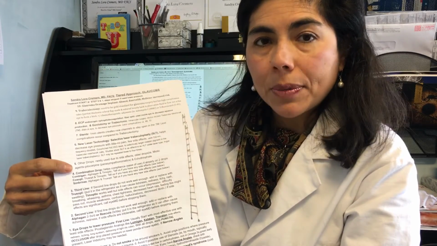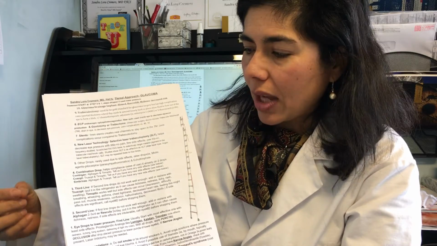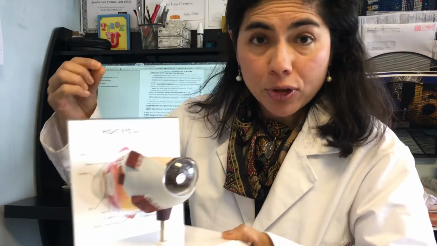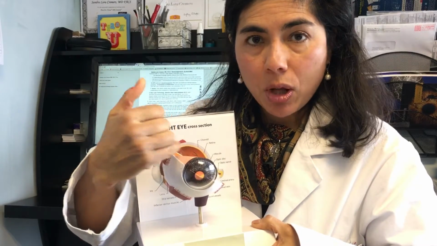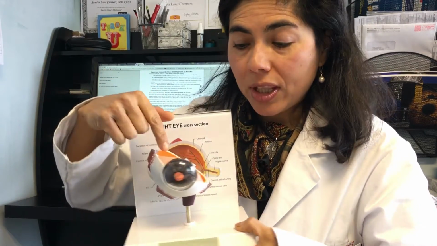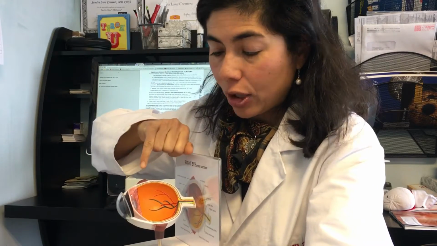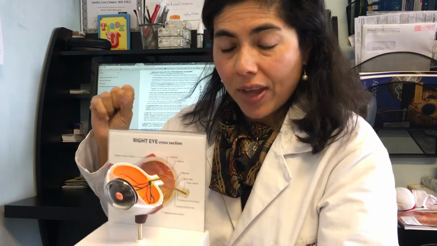And then combination drops: sometimes one drop's not enough, so we combine them together, and there are different variations. Then, if the drops are not enough, we try laser surgery. And laser surgery usually is trying to make holes. If you have narrow angle, we make a hole. I'll show you here. If you have narrow angle, we're making a microscopic hole in the iris, a very small one, so the fluid that's produced here can more easily get into the drain by taking a shortcut through the hole. So it opens the angle that way.